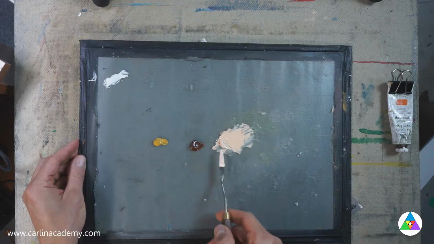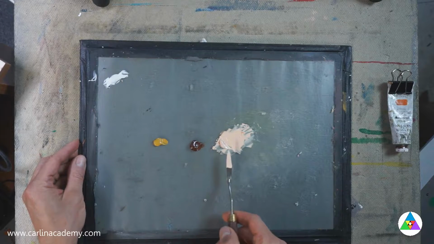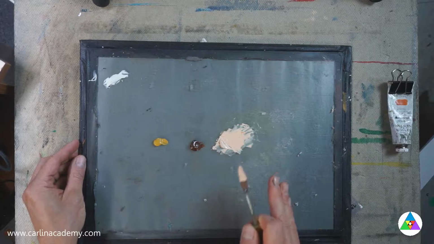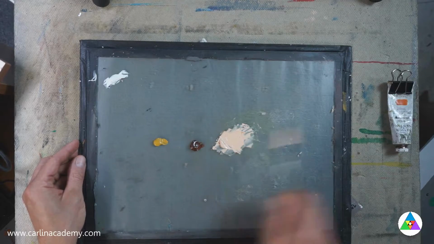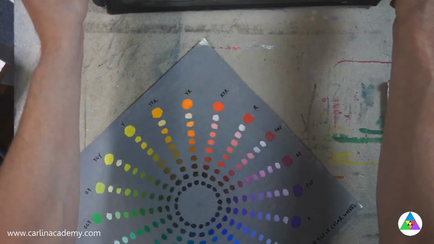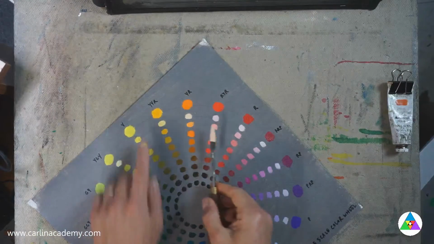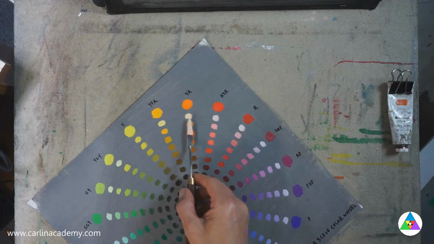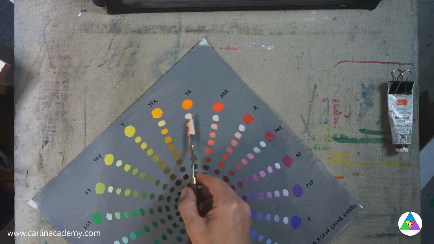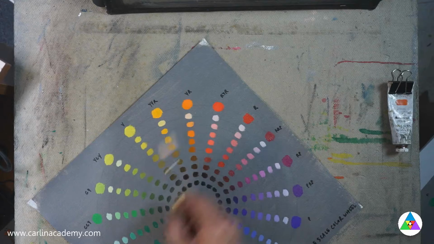But by mixing it up to a 9, it brings the value up and also minimizes the chroma, so that I can use it to check against my more chromatic colors by matching the value and thereby getting those chromas closer.